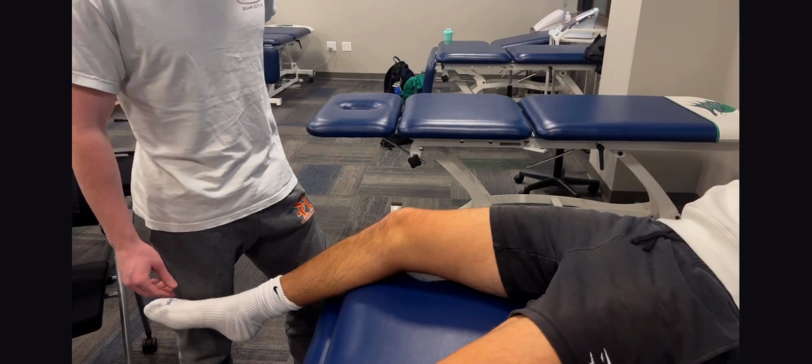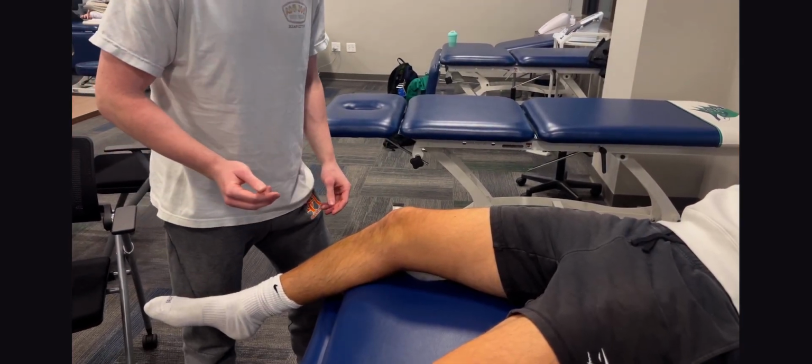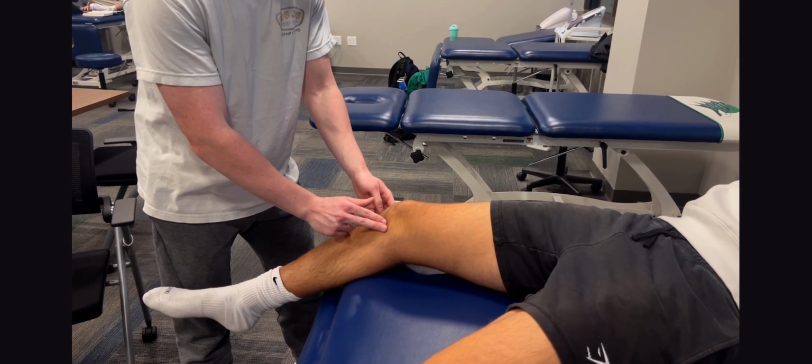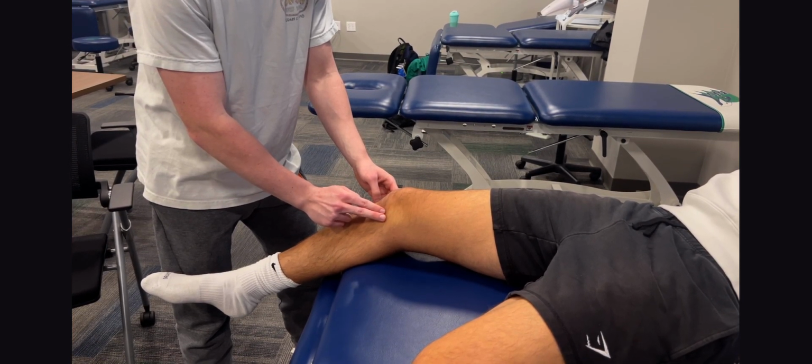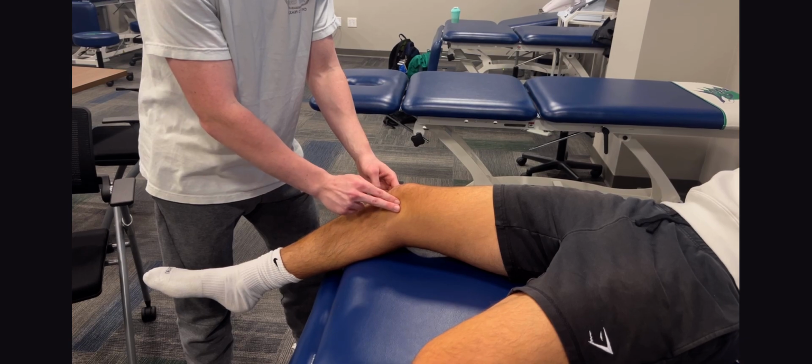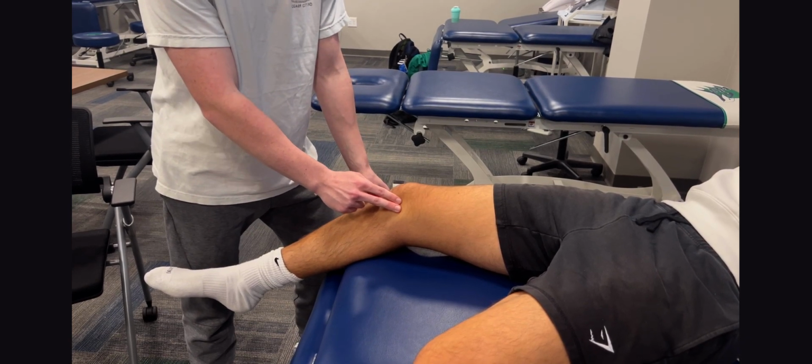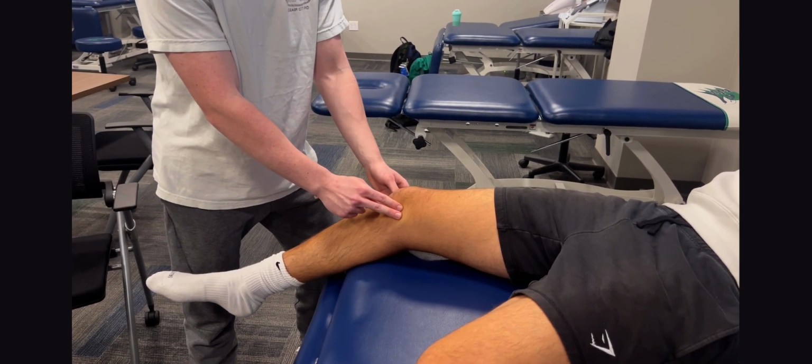All right, so the next area we're going to palpate is the adductor tubercle. So what we're going to do is start with our fingers on the medial epicondyle. Then we're going to move our fingers 2 centimeters proximal from the medial epicondyle, and we'll be right on the adductor tubercle. And the adductor tubercle is the spot of insertion for the adductor magnus muscle.